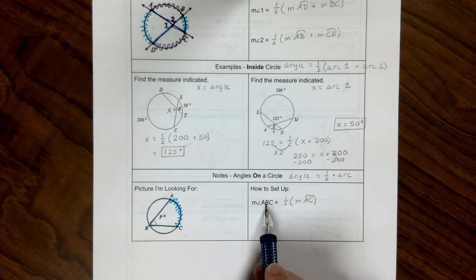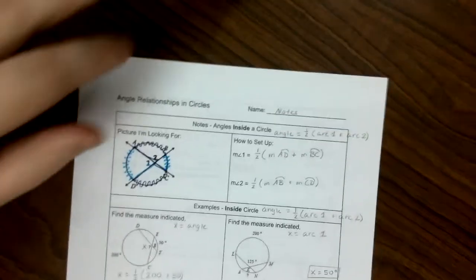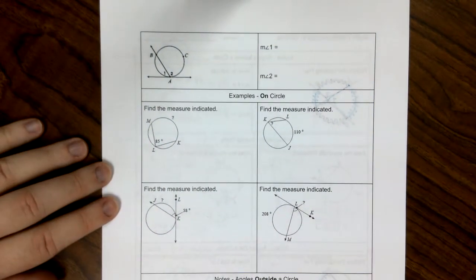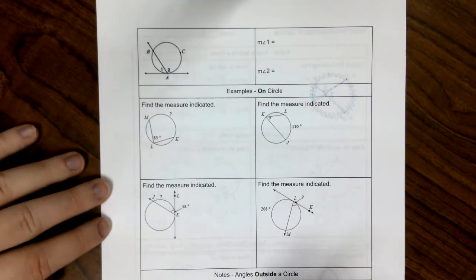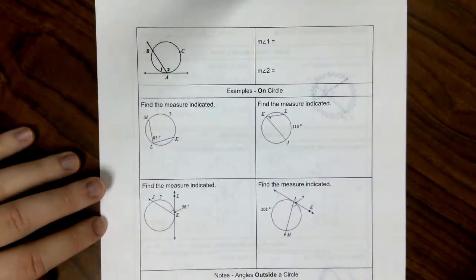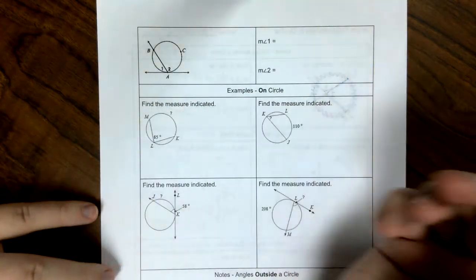Okay? So the angle equals 1/2 times the arc. That's your rule. There's also a second picture that comes with being on the circle, and it looks something like this. But the angle is still on the circle.